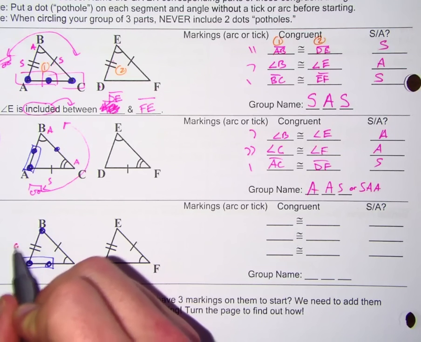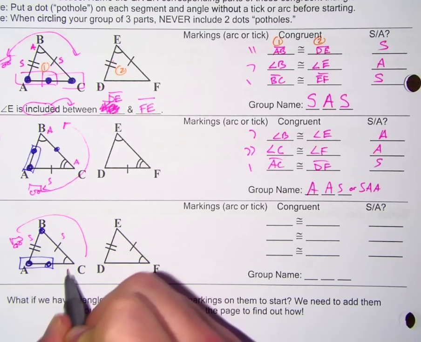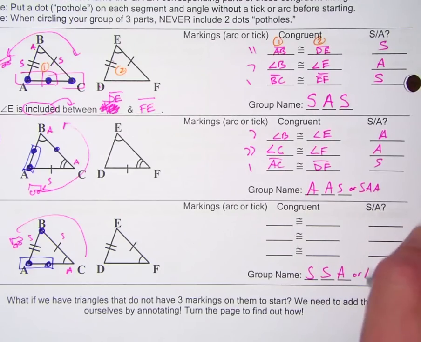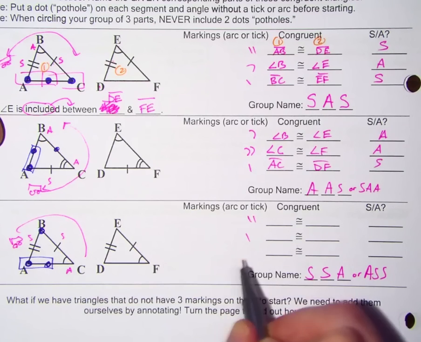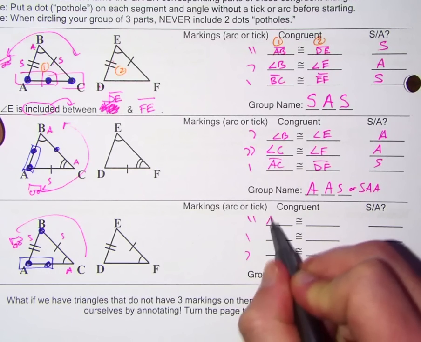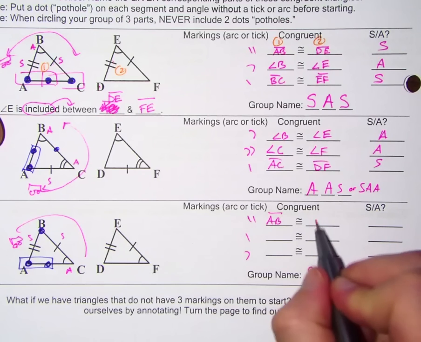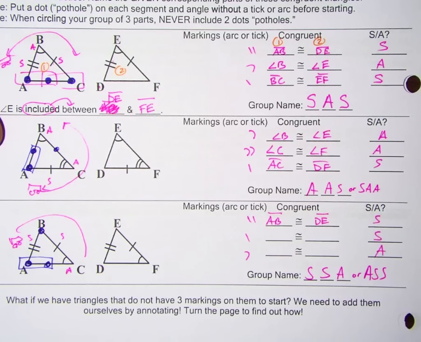Okay, let me see. If I go for a little drive, I have a side, and an angle. So you can say this is side, side, angle, or if you prefer, angle, side, side. Yes, that's a bad word. So I'm going to go 2 ticks, 1 tick, and a single arc. I'm going to say segment AB, A to B, D to E. That's a side. This will be a side, and that'll be an angle.